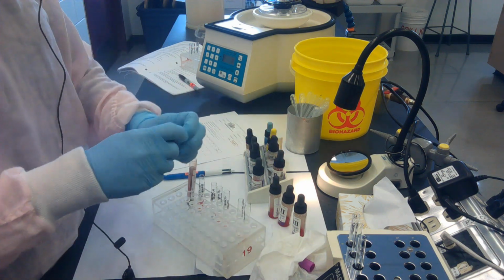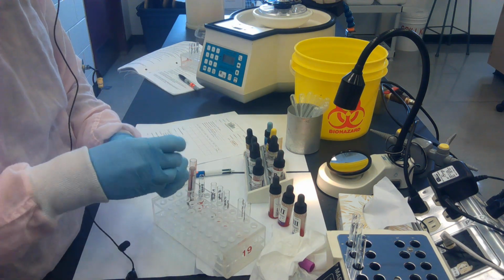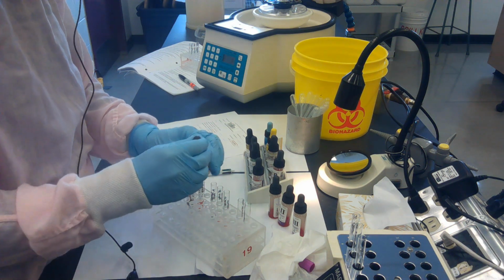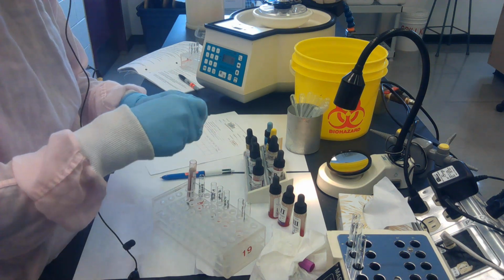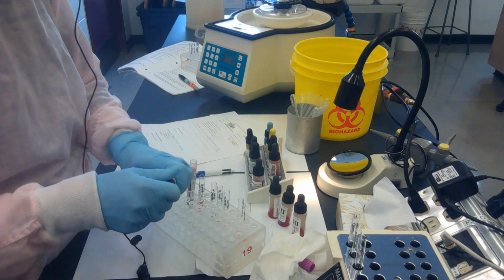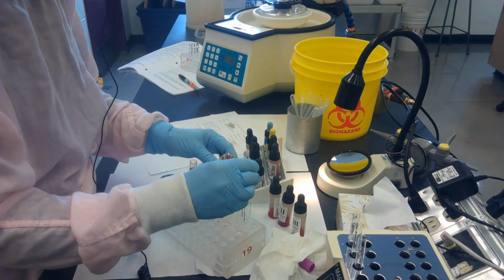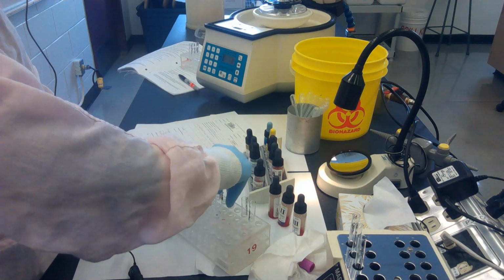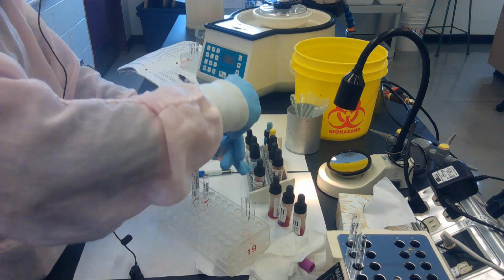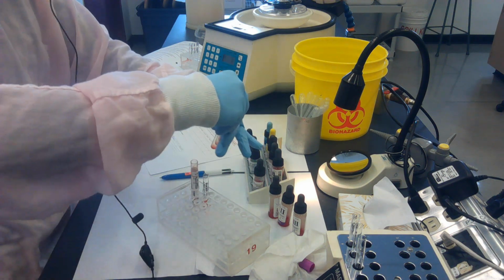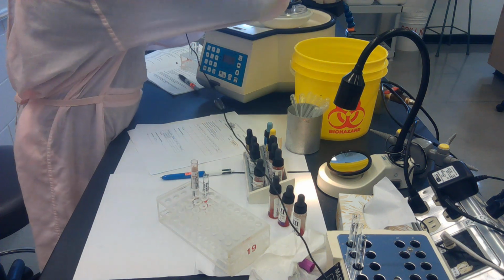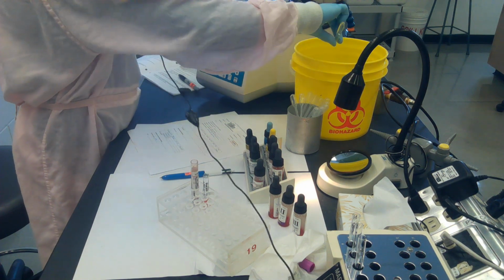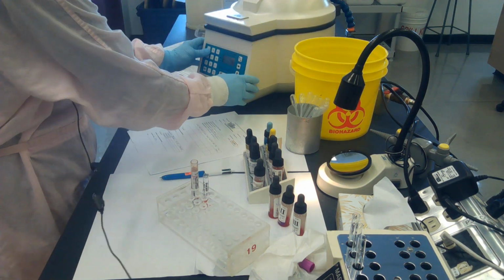In the reverse grouping, I need my A and B cells. So I mix, mix again if you need to, and pipette out 1 drop of A cells into the A tube and 1 drop of B cells into the B tube. Okay, those are ready to be centrifuged, so I just give them a little waggle, a little shake as I take them into the centrifuge, and we'll get those spun. This is an agglutination spin, so we spin this for 15 seconds.